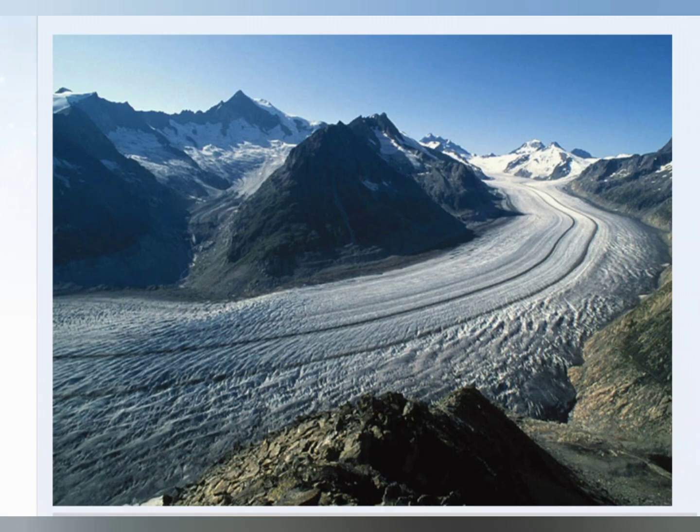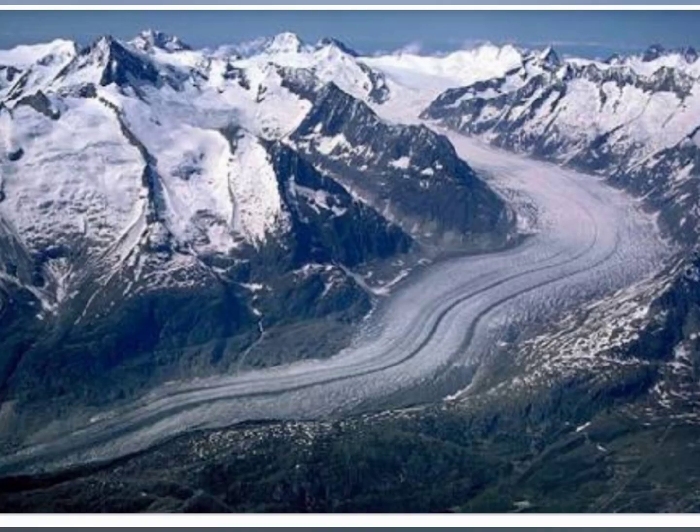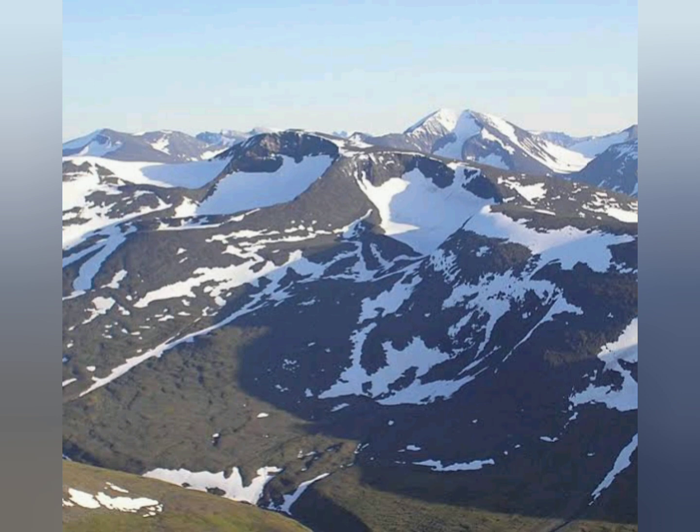Cirque. It is a glacially eroded rock basin with a steep side wall and steep head wall surrounding an armchair-shaped depression. As the ice melts, the cirque gets filled up with water and becomes beautiful lakes in the mountains. They are called tarn lakes.